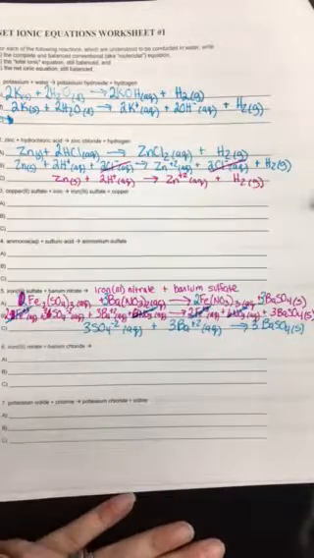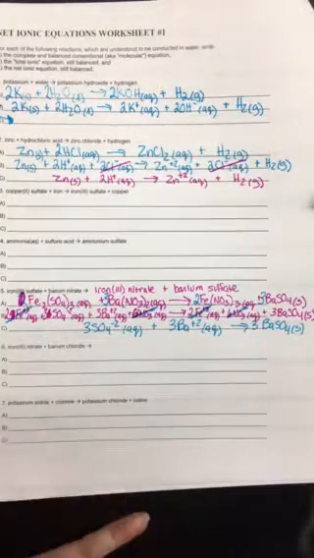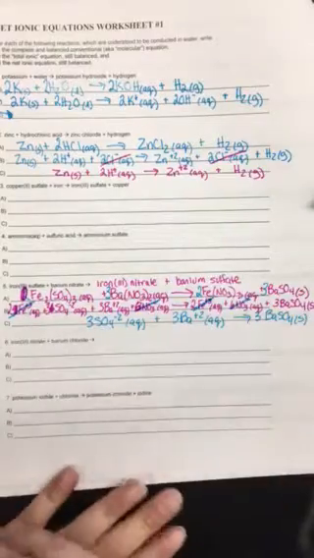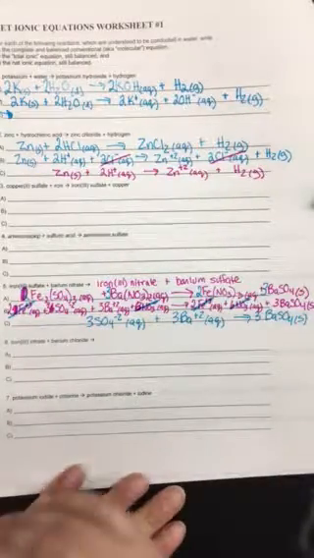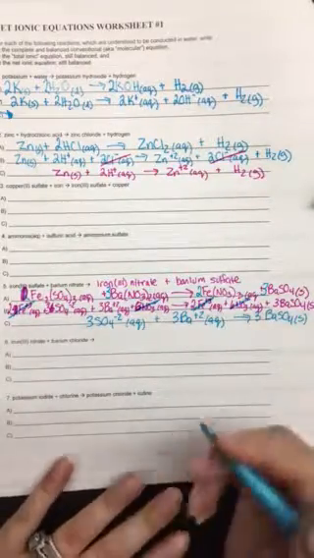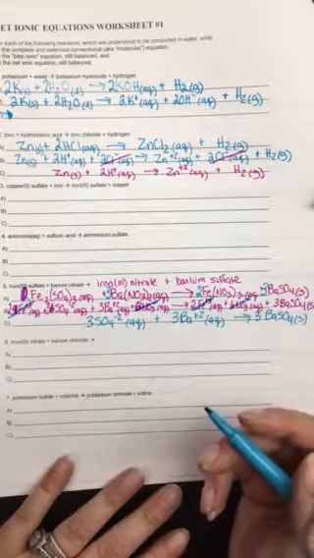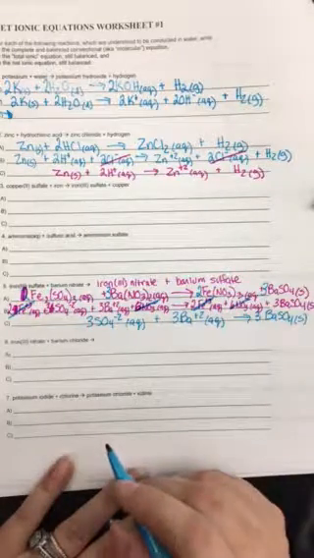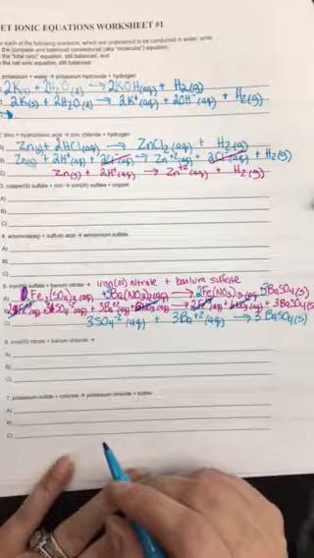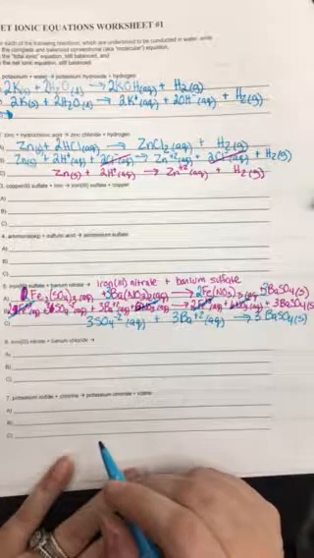Now, just to make your life trickier, I'm going to do one more, okay? And I'm going to show you a simpler way to do it. And you can do it this way if you get it. If you don't get it, go back to the other way, all right? So I'm going to have this one, iron 3 nitrate and barium chloride. So we have sort of the same thing going on. Iron chloride. Well, iron chloride, iron is what, Pb or Fe?